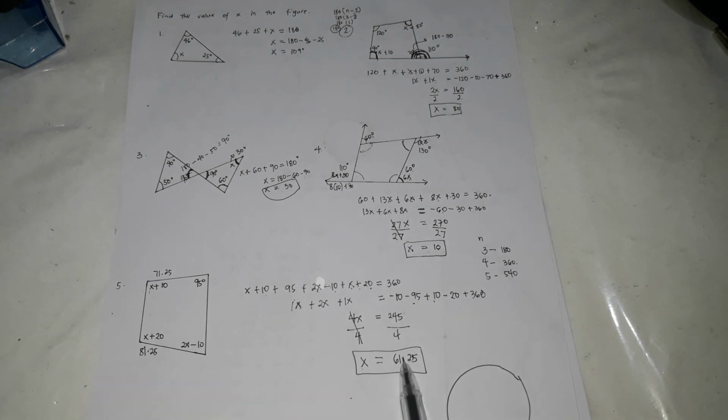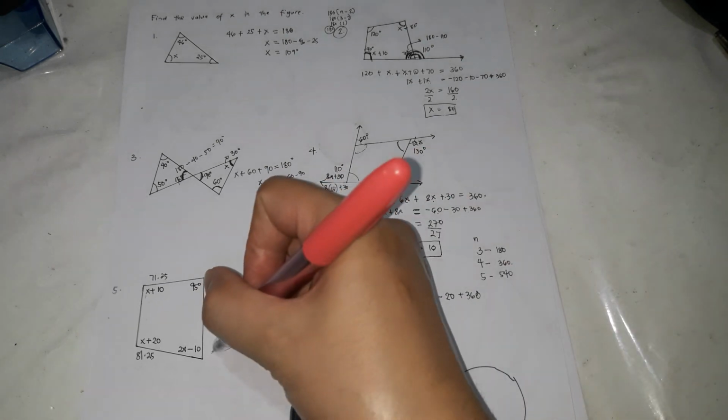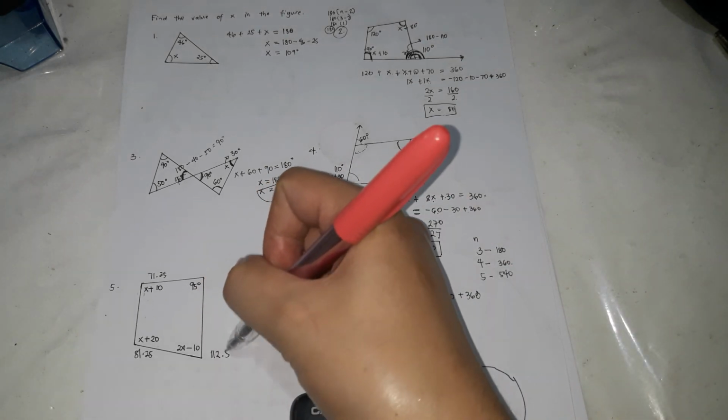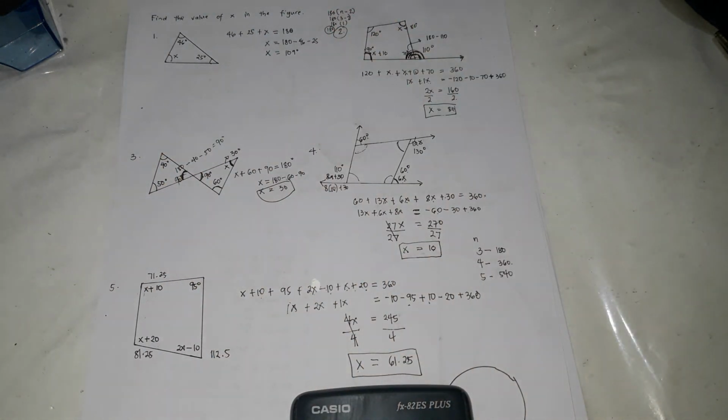Dalawang x, so dalawang 61.25 bawasan ng 10. So, again, 61.25 times 2 minus 10, that's 112.5. Let's check na kailangan ito, kapag i-plus mo yan lahat, the answer is 360.